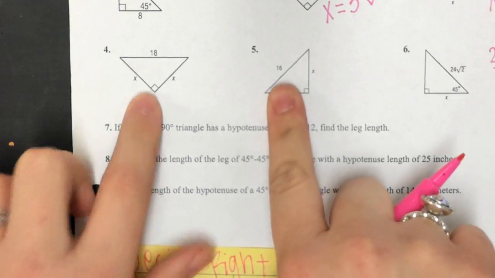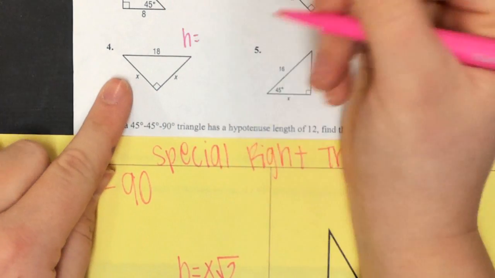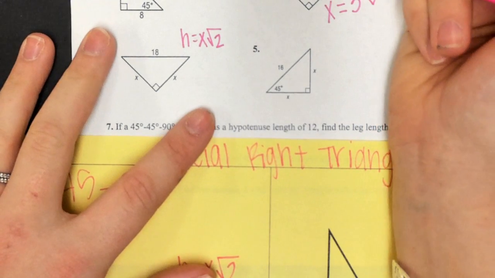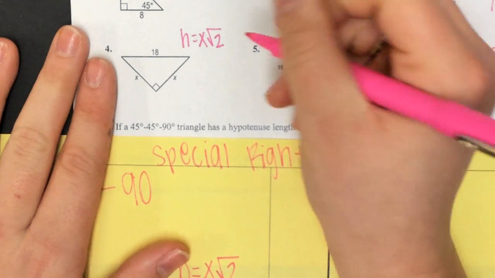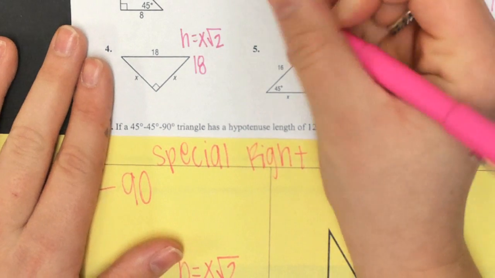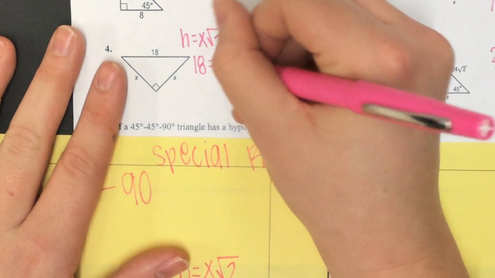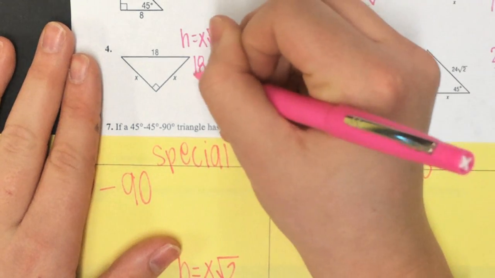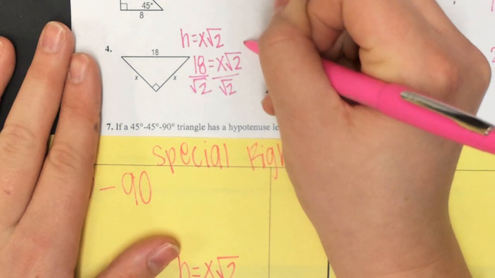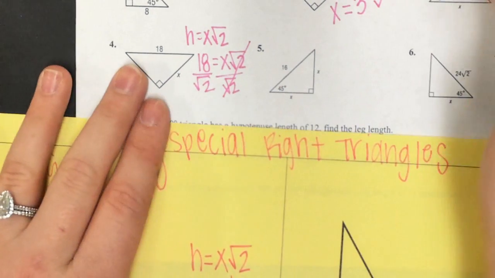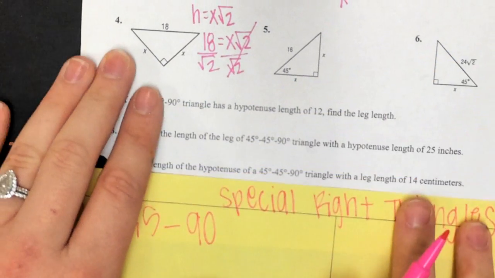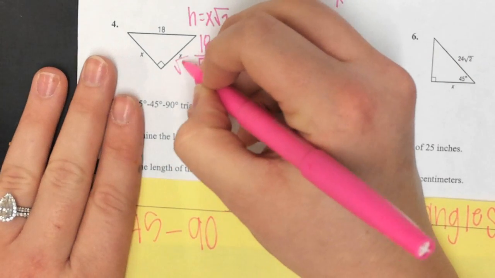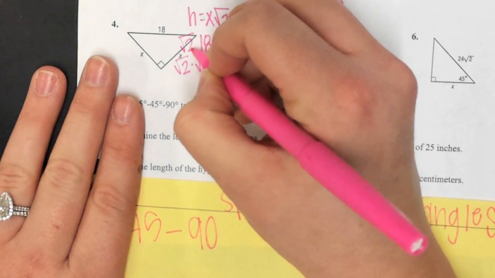This is where it gets a little bit tricky. Our hypotenuse is equal to our leg times the square root of 2. Well, what is our hypotenuse? 18. So substitute it in: 18, which is equal to x square root of 2. Well, I have to divide by the square root of 2. This cancels. I cannot leave a square root in the denominator. I have to rationalize the denominator. Square root of 2 on the bottom, square root of 2 on the top.